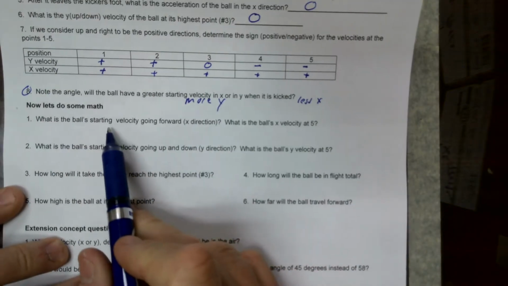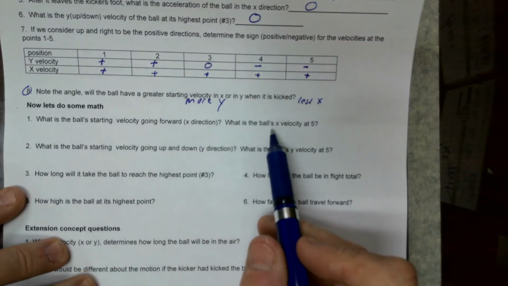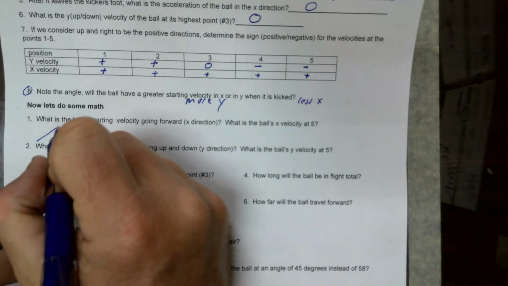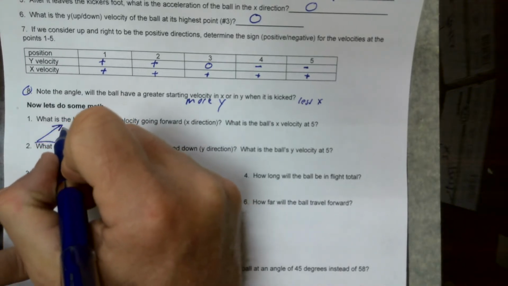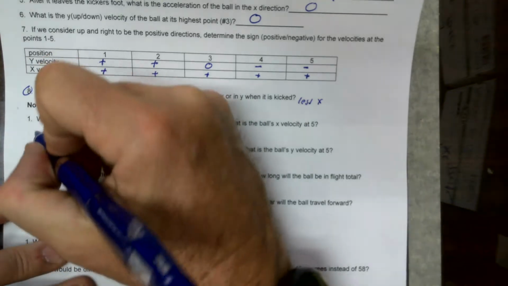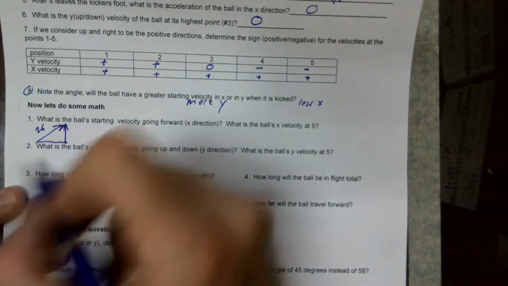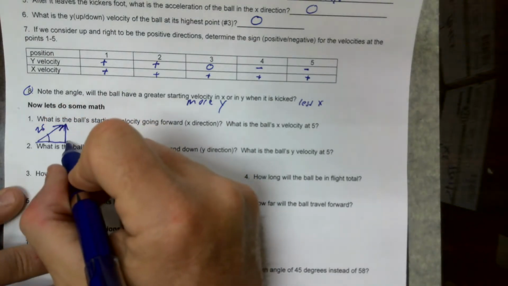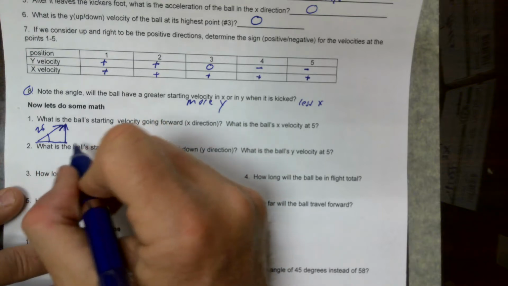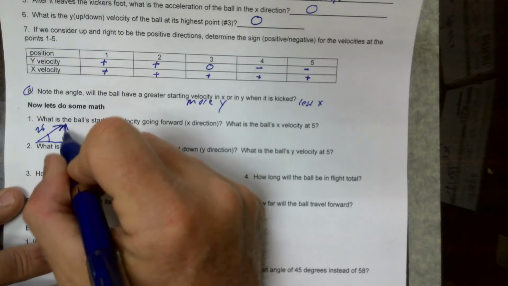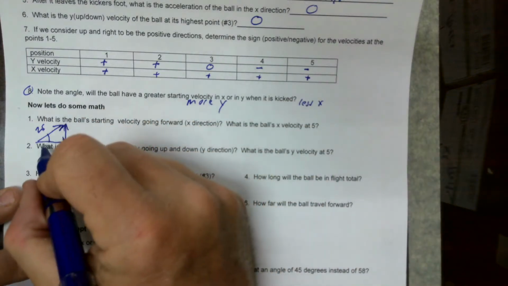So what is the ball's starting velocity going forward? And then we'll answer this. So we know that it's going like this, and its starting velocity was 25. And we can split that 25 into its x and its y components, right? X and its y. Well, I can do this with trig.